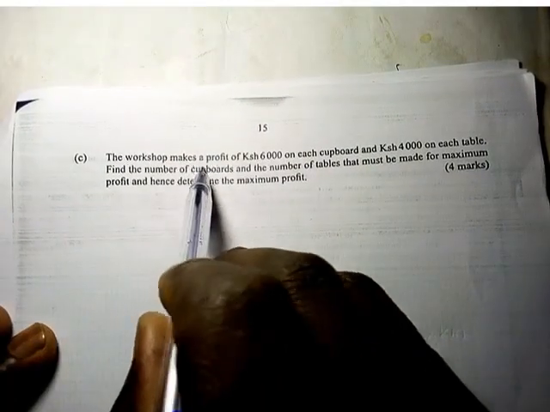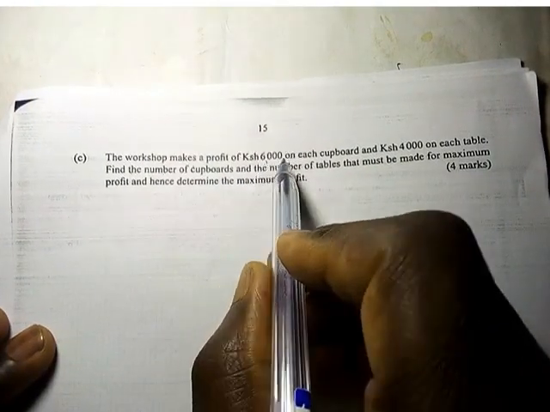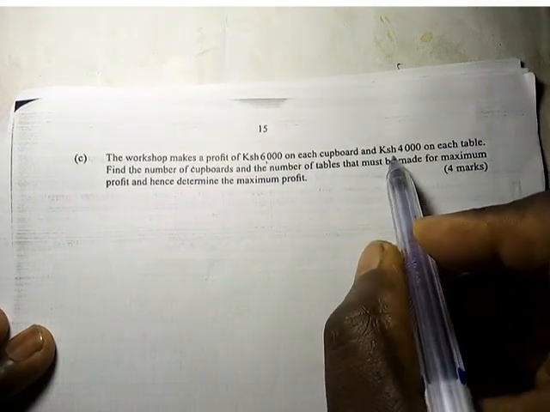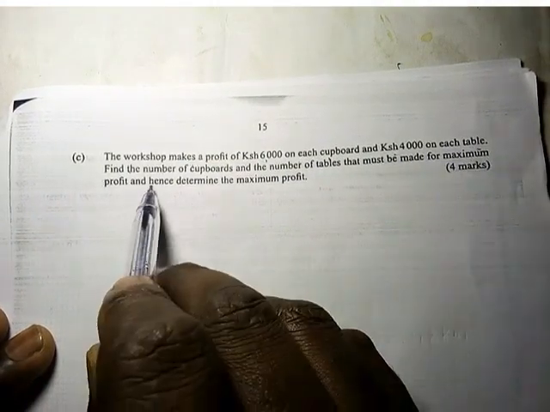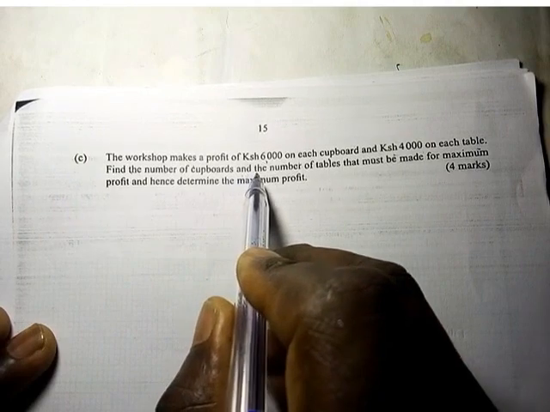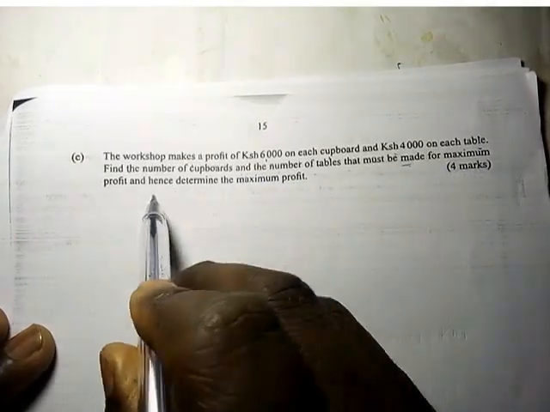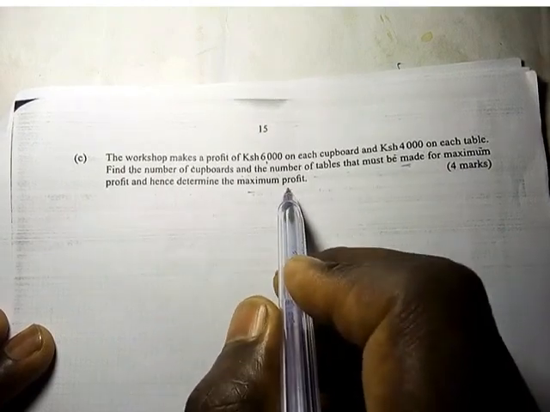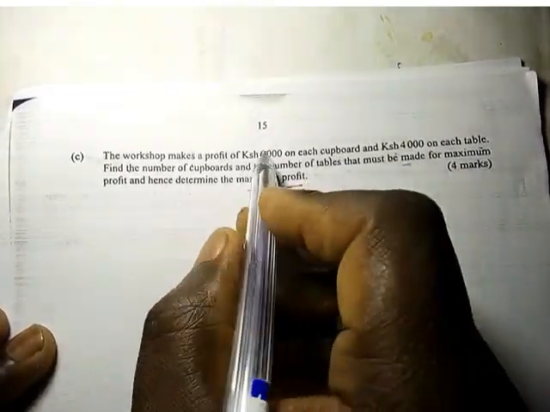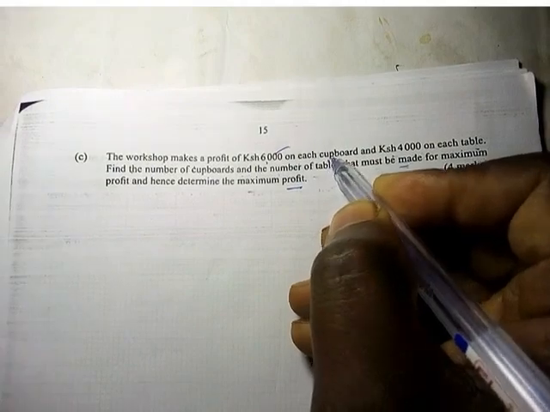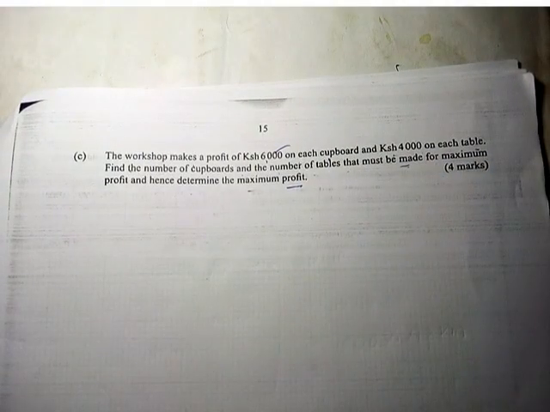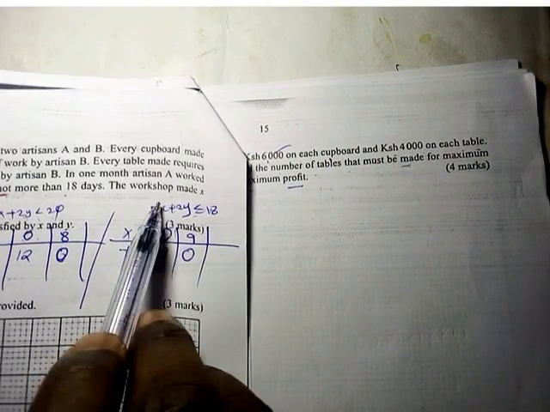The workshop makes a profit of 6,000 on each cupboard and 4,000 on each table. Find the number of cupboards and the number of tables that must be made for a maximum profit. Hence, determine the maximum profit. So remember, for cupboards we gave the representation x. So cupboards it is x.